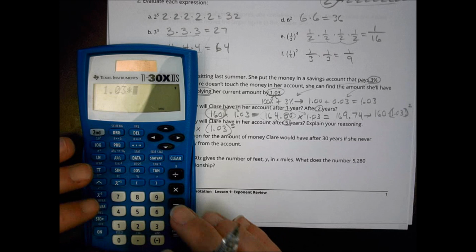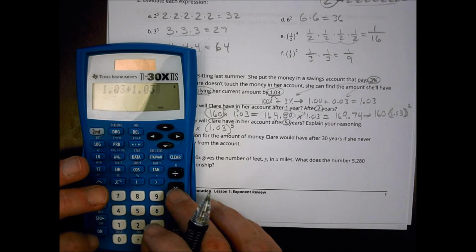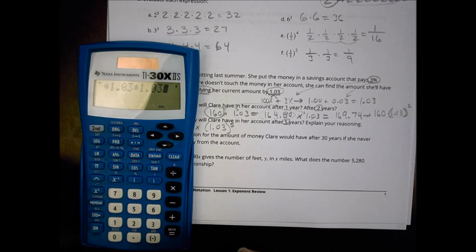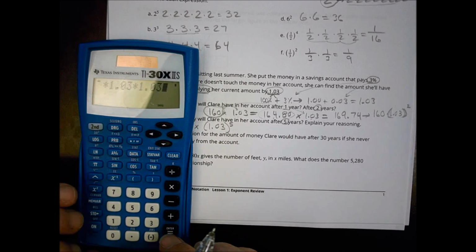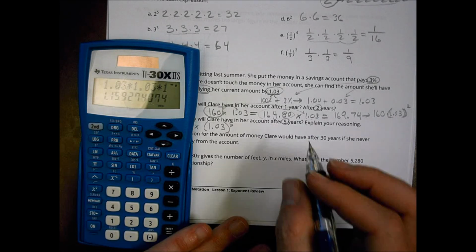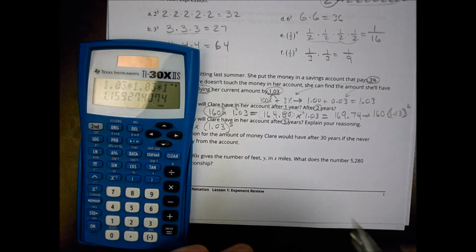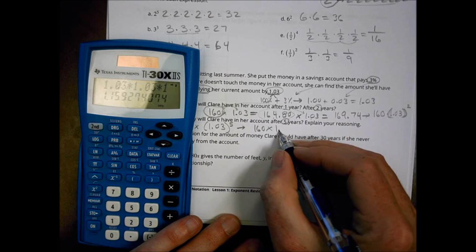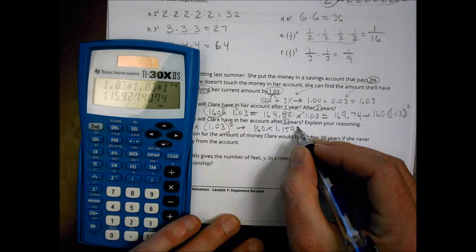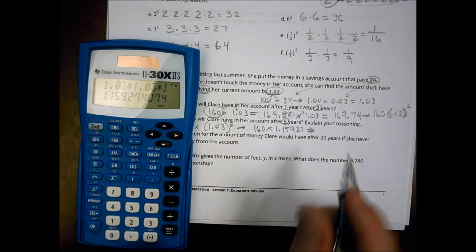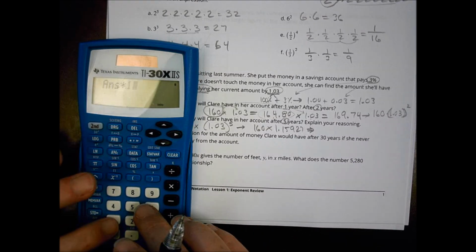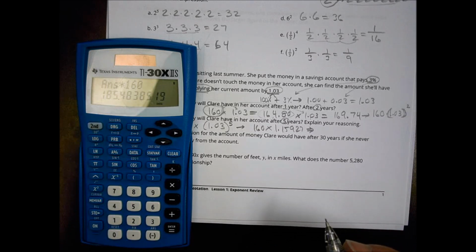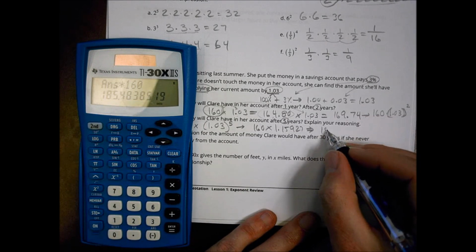But for now, I'm going to do 1.03 times 1.03. That's 2. Times 1.03. That's 3. Times 1.03. That's 4. Times 1.03. That's 5. And so now I'm at this crazy number, 1.159. I don't even know, right? So this becomes 160 times that, which is 1.15927, blah, blah, blah. I'm going to multiply that answer by the 160 where I started, and I end up with $185.48.